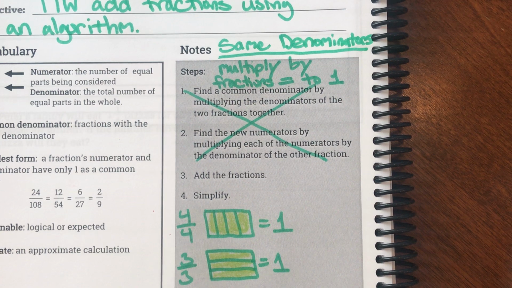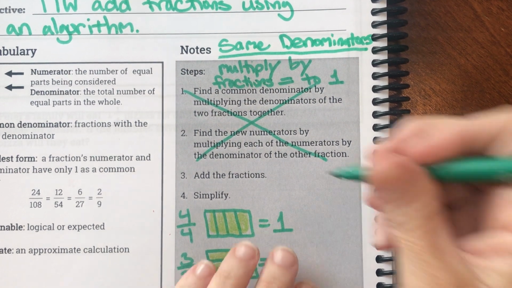Okay, you also probably remember when you were younger and you learned your multiplication facts that when I multiply something by 1, I don't change its value. So 6 times 1 is 6. 8 times 1 is 8. You don't change its value. So that's what we're going to be doing in step 1, is we're going to be multiplying fractions by 1 to get same denominators.